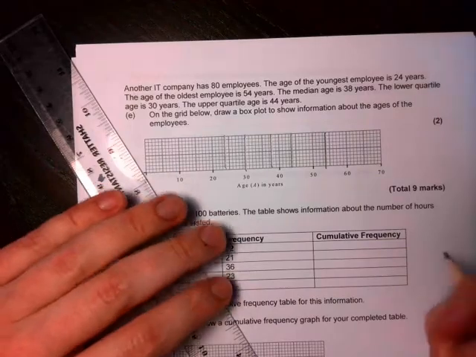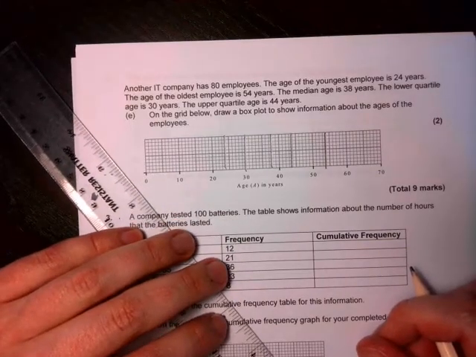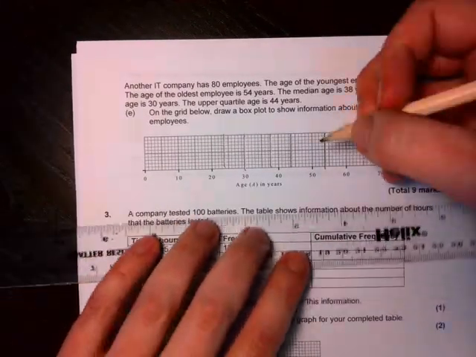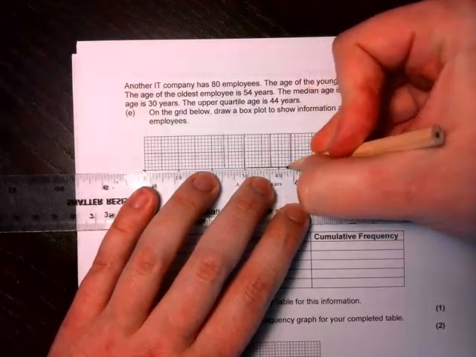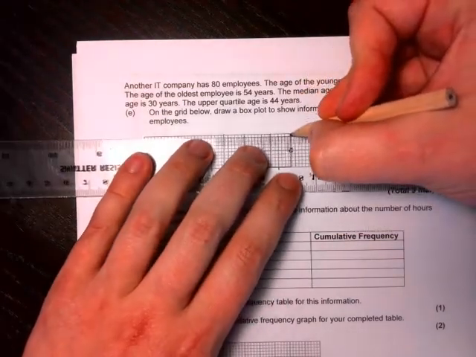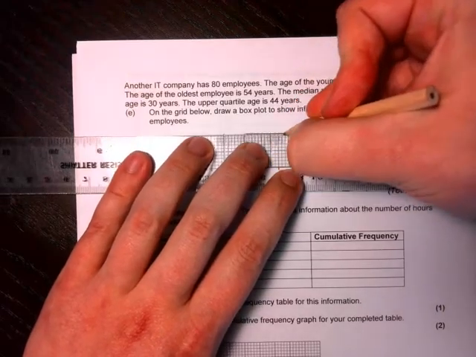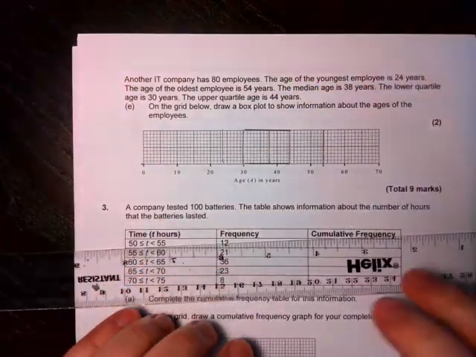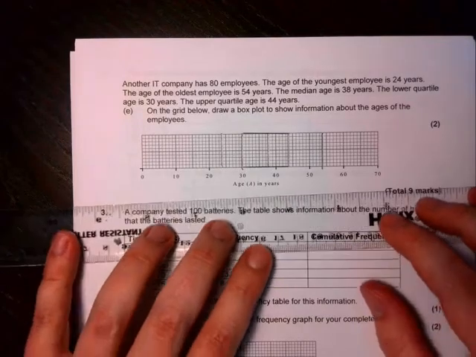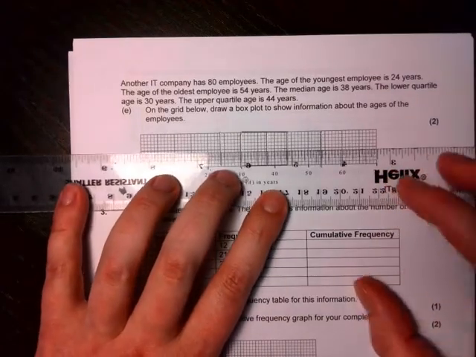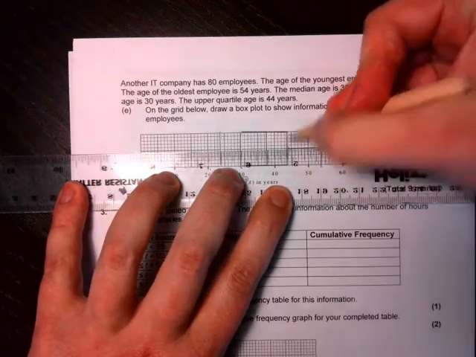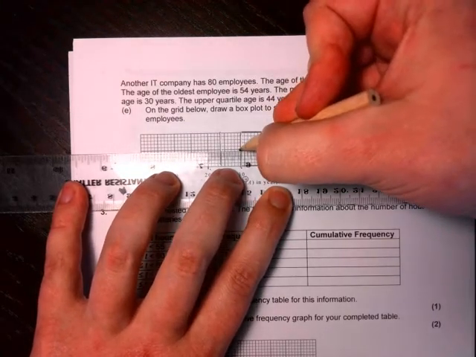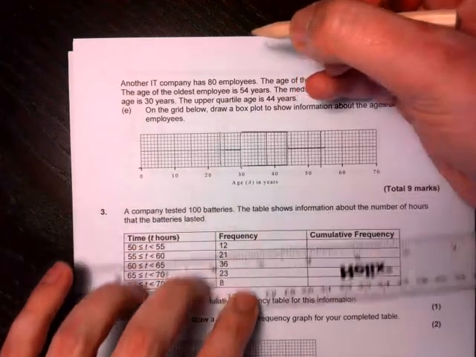and the upper quartile is 44. Now we've drawn our 4 lines, we are going to turn it into a box and whisker. So we are going to join up the upper and lower quartiles, which means that the median will be a line between them, and that makes the box. And then the whiskers, we draw a line from the upper quartile to the maximum and the lower quartile to the minimum.